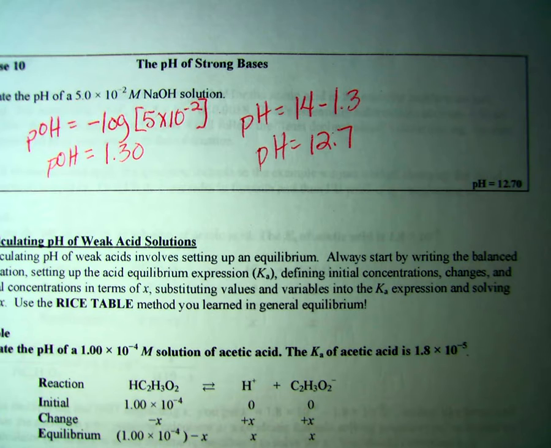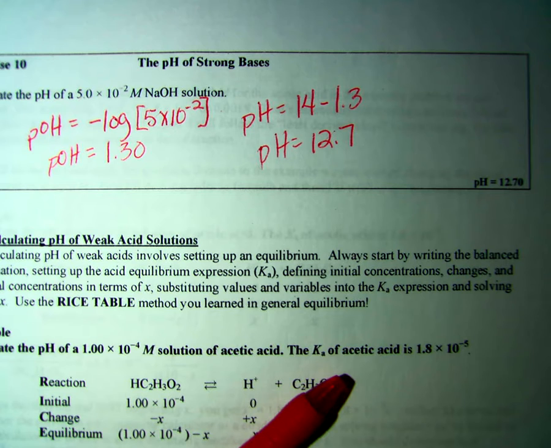Did you get that? Understanding that so far? Okay, we're going to practice this a little bit.